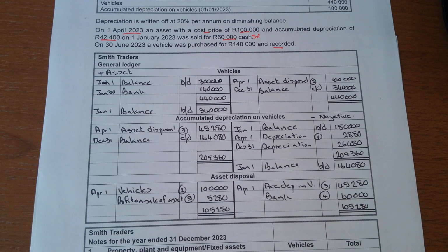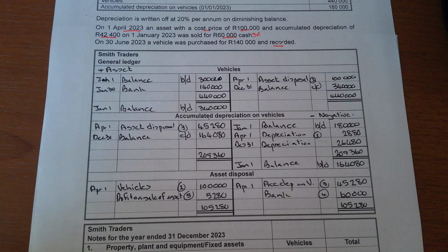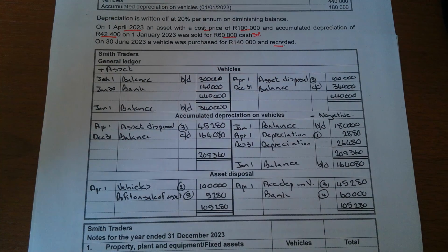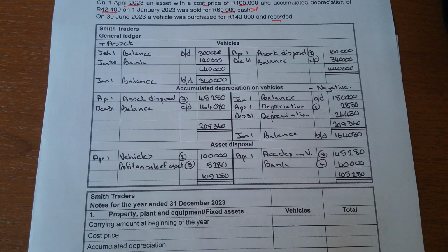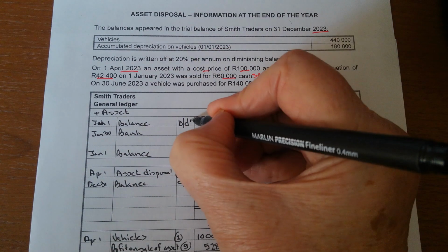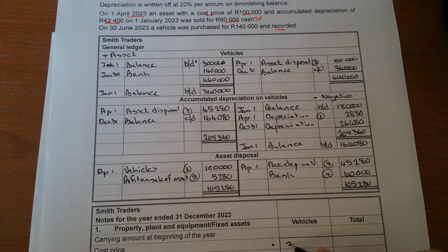Now, to do the note, I'm going to use this vehicles and accumulated depreciation account because it makes it much easier when you do that than to try and just sort it out and you don't have a picture in front of you. So it means that I will go to my vehicles and I will say my opening balance was 300,000, the cost price.